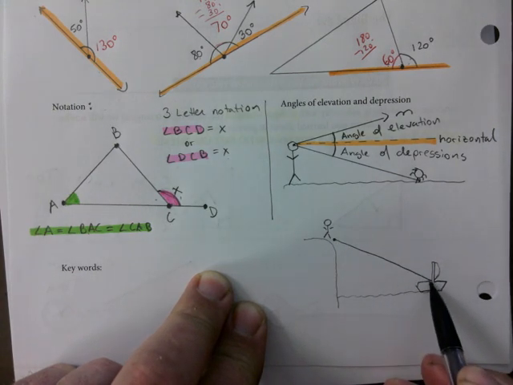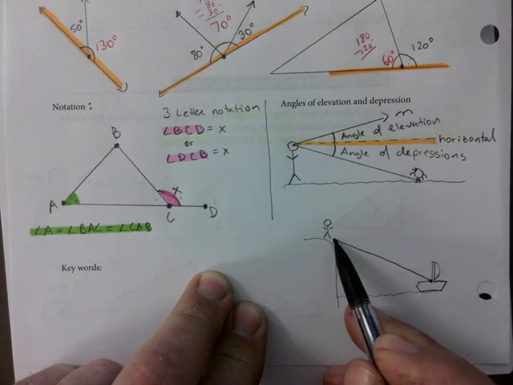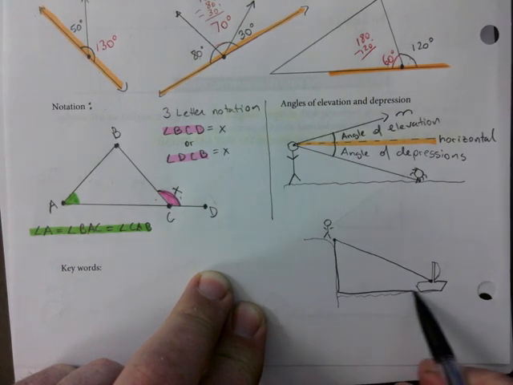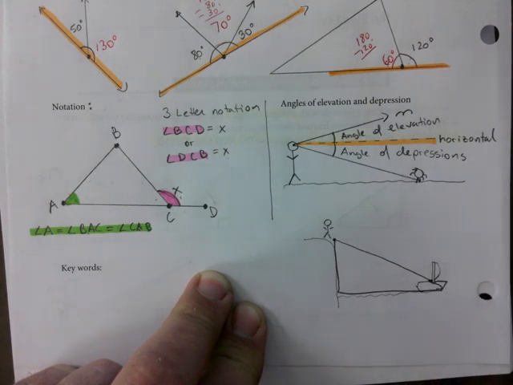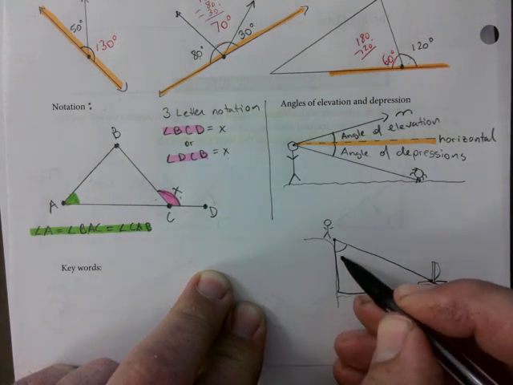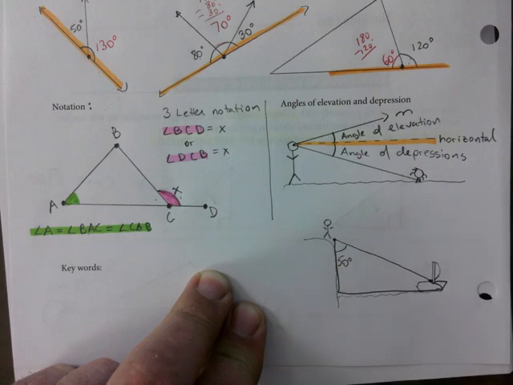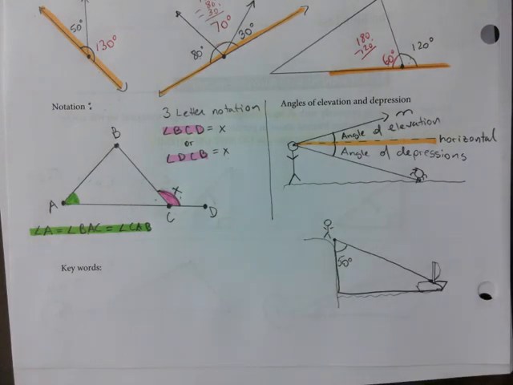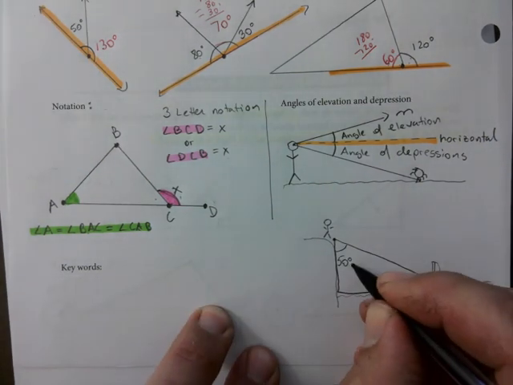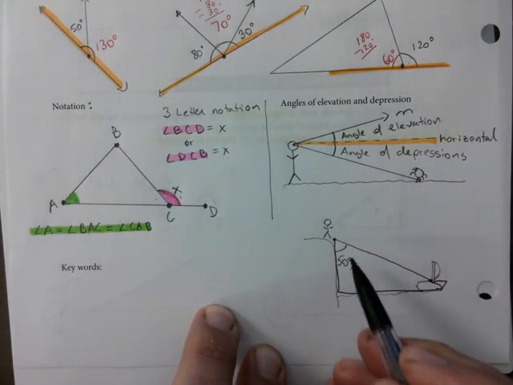Okay, there's my triangle. I somehow have a triangle and they put the 50 in there. What's wrong with that? Putting the 50 there. There's no horizontal, is there? There's no horizontal. So this is wrong. What's the opposite of horizontal? Vertical. This is vertical, so you can't have it there. So this is not angle of depression.